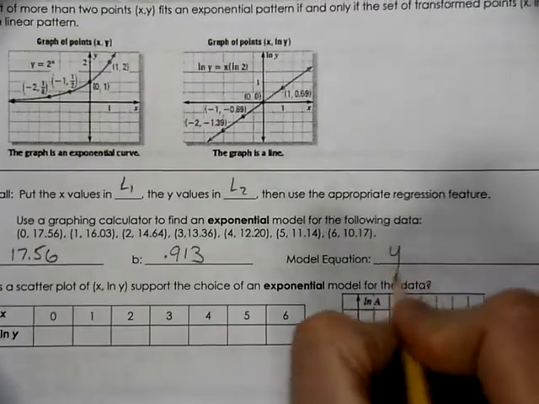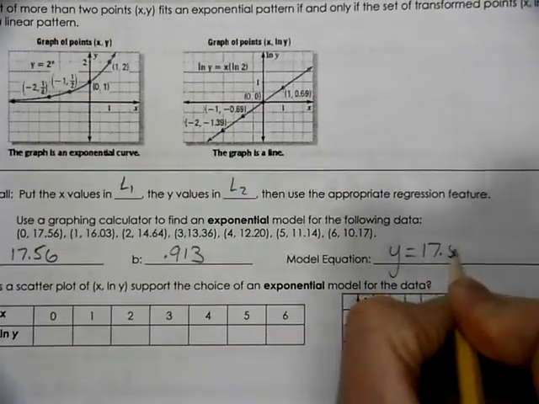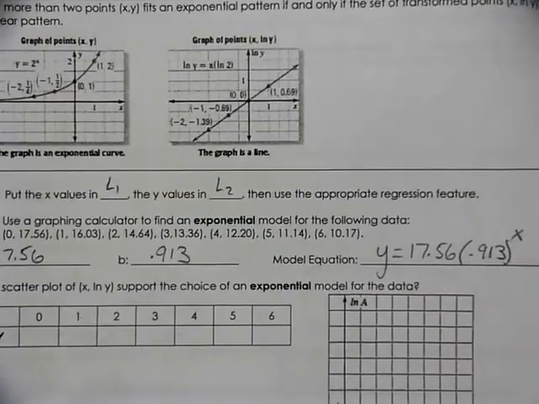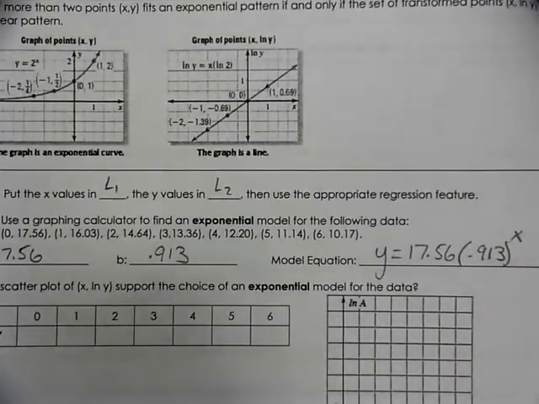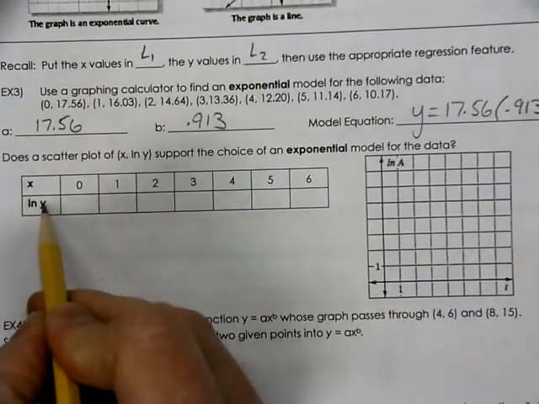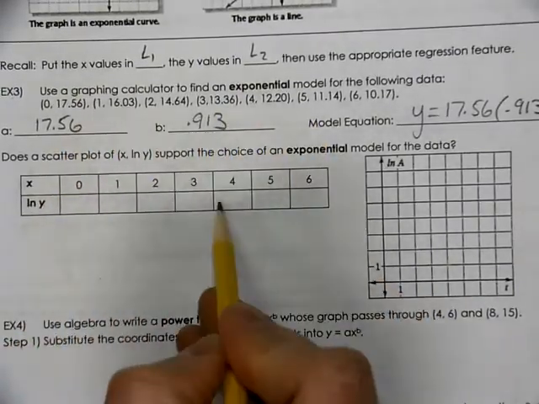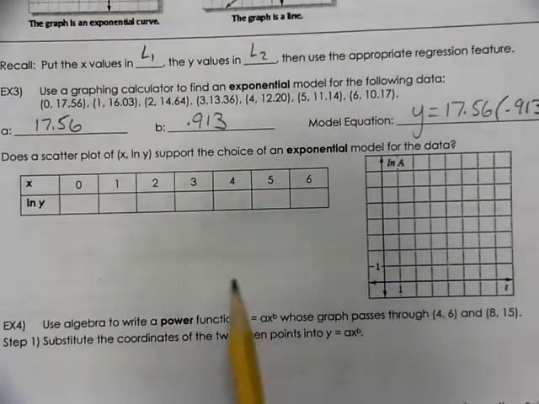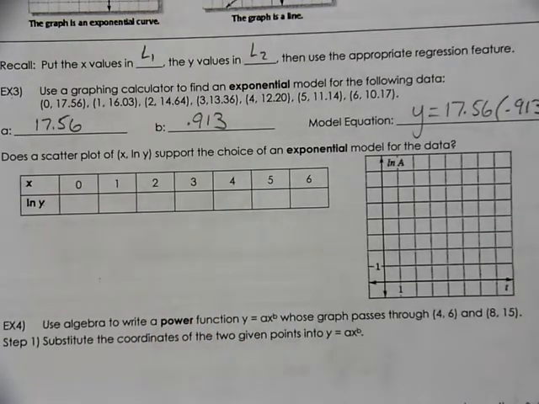So we're going to bring those and put them as our equation. That is the exponential equation that would best get close to those points. Now let's see if those points are a good example of that. One way to represent this is we're going to do the natural log of all of our y values. And then if we graph those, if it's linear, then that's a good representation. That data was a good representation of something that's exponential.